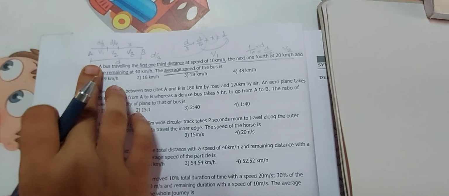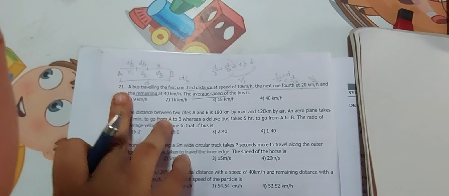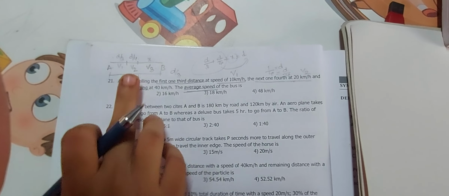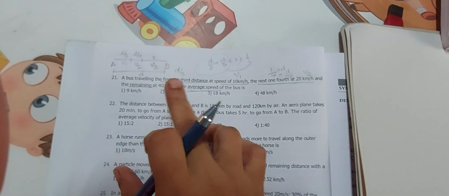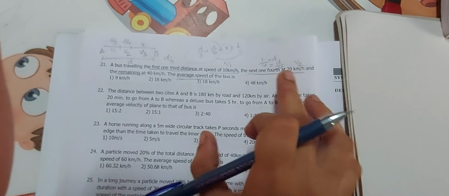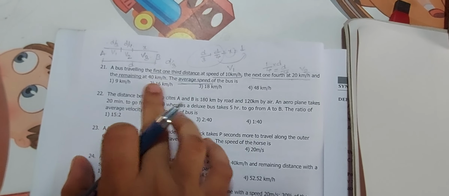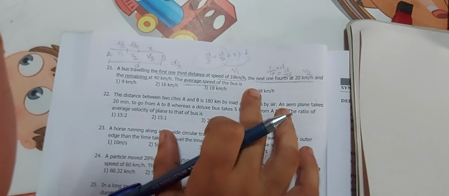Good morning everyone. So this is a video on average speed again. So here we have a problem. A bus traveling the first one third distance at a speed of 10 km per hour and the next one fourth at 20 km per hour and the remaining at 40 km per hour. The average speed of the bus is.